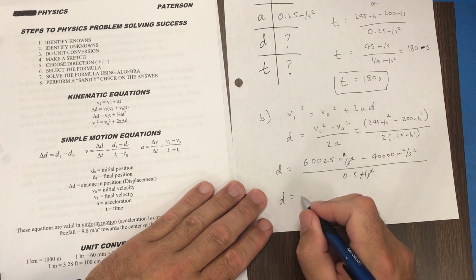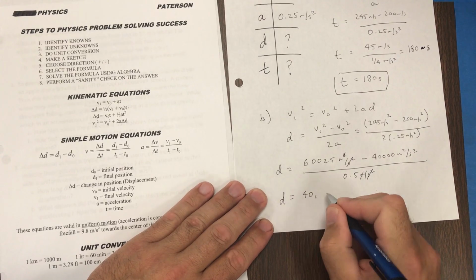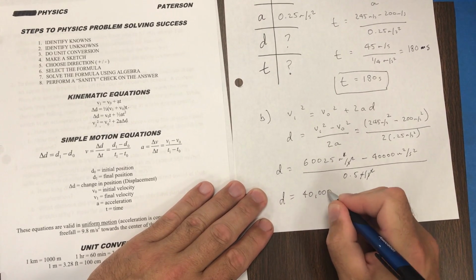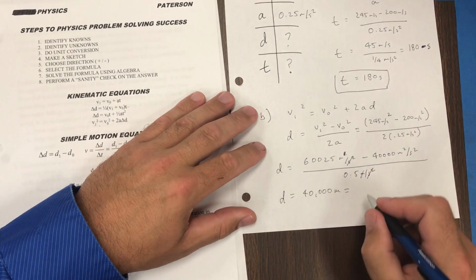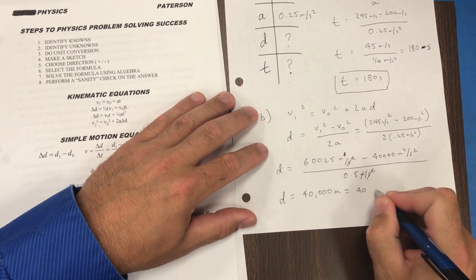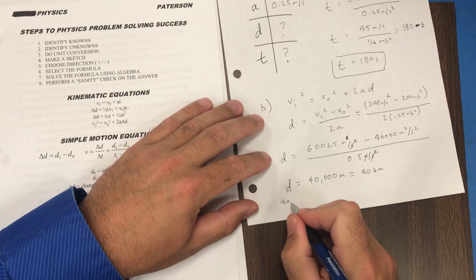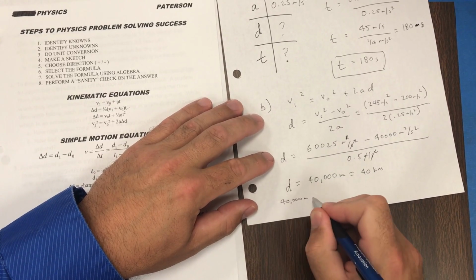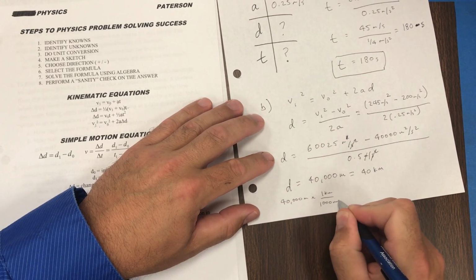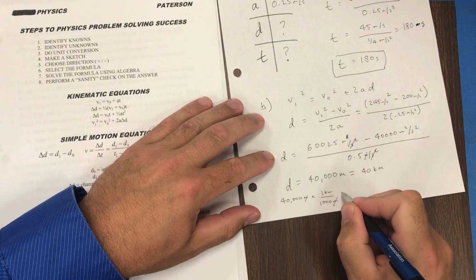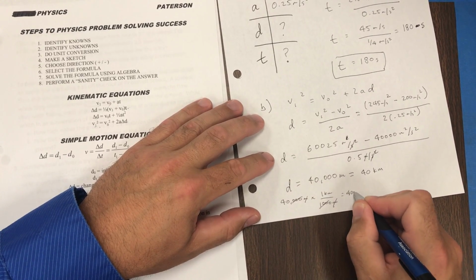Calculator is going to tell me that my displacement is about 40,000 meters, which there are 1,000 meters in a kilometer, so that we could also rewrite that as 40 kilometers. If you like doing it the long form, you do it like this: 1 kilometer is 1,000 meters. Cross that out, divide by 1,000, and that's how you get 40 kilometers.